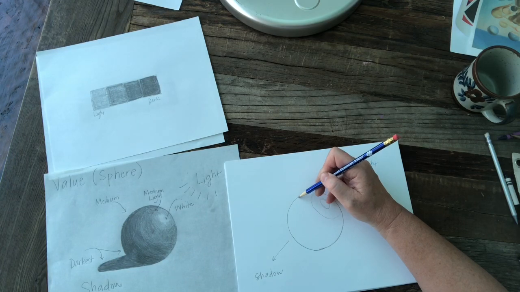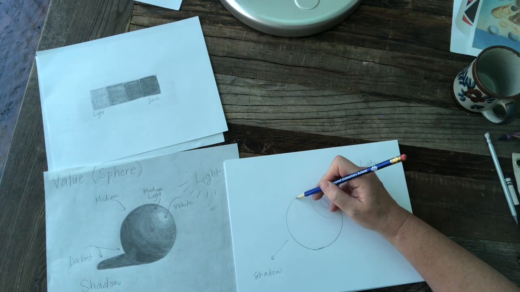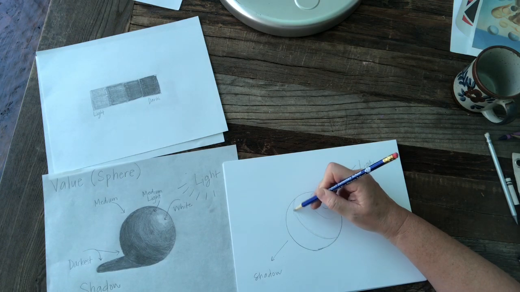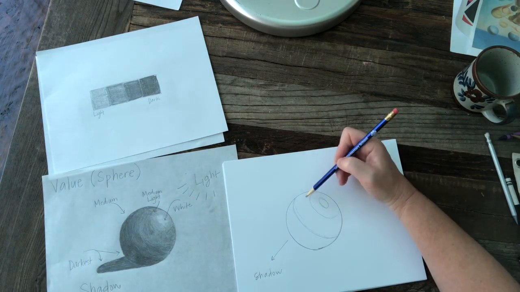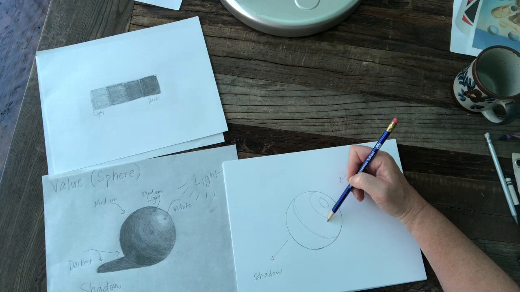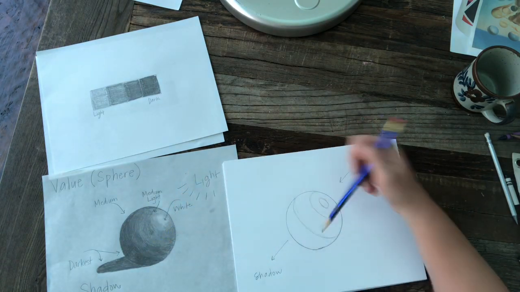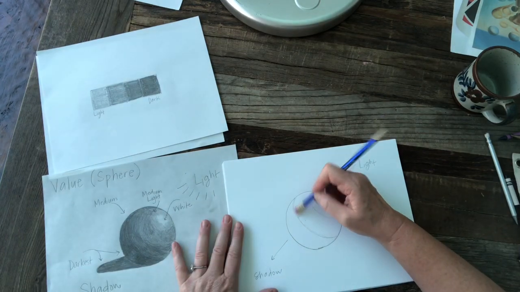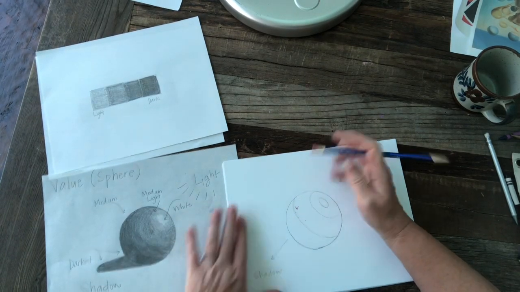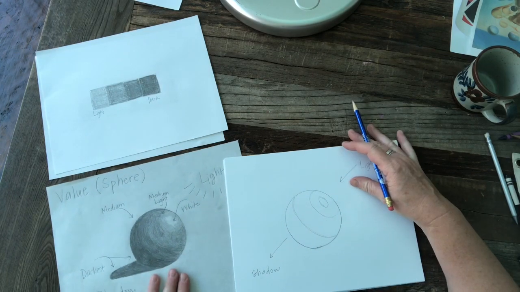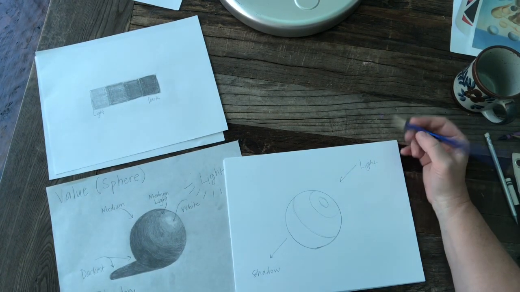And then I'm going to draw another line. So this middle part here will be even a little bit darker, and then this part will be the darkest, the shadow. Okay, this is a fun challenge just to see if you can do it and just to see how realistic you can make your sphere look on a piece of paper.